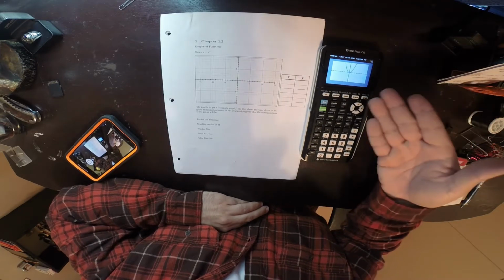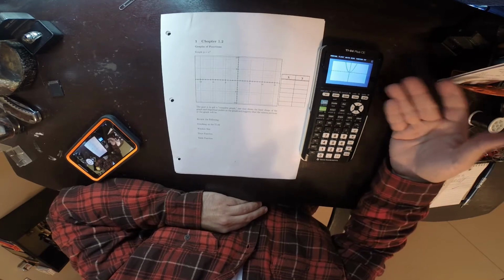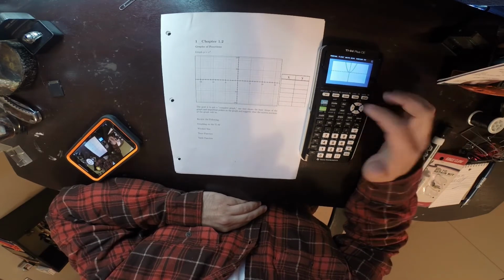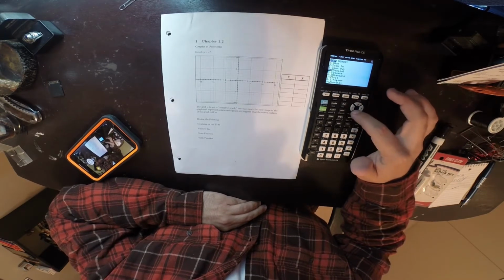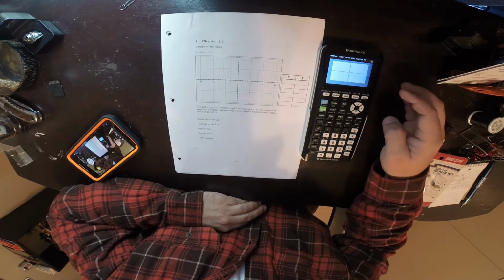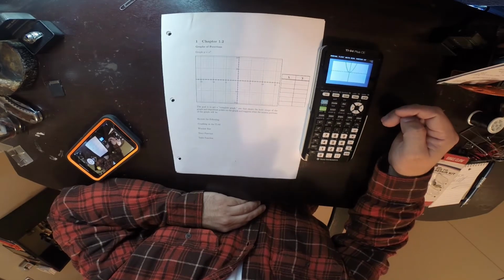Now, as you can see, the graph shows up on my screen. I have a standard zoom. If your zoom is not standard, you need to hit zoom and go down to number 6, ZStandard, and it will zoom standard for you.